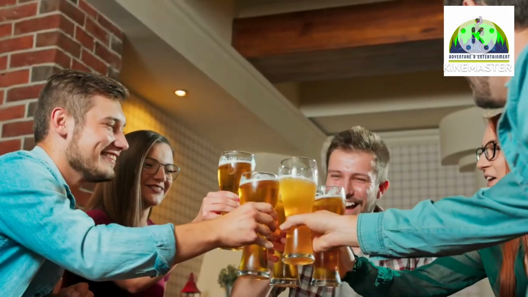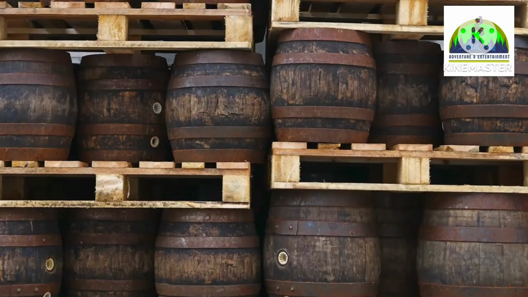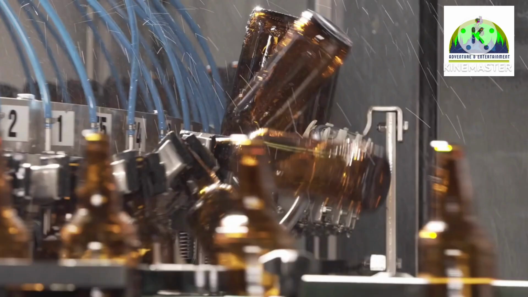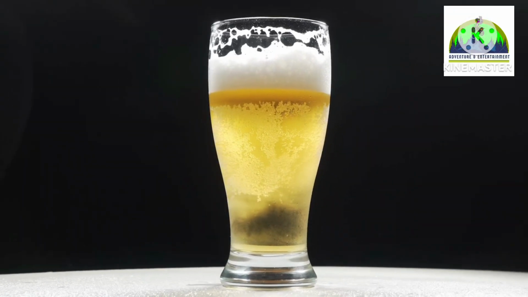Beer is one of the oldest and most widely consumed alcoholic beverages in the world. More than 170 million barrels of beer are produced in America alone. Made with all natural ingredients, it is bottled at astonishing speeds. So, how is beer actually made?